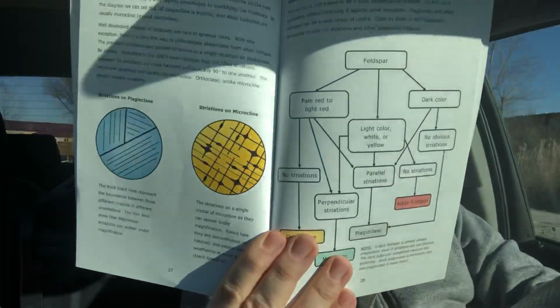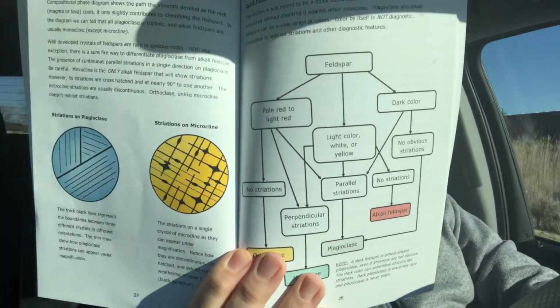Except, of course, there's always an exception. Microcline, the triclinic version of orthoclase. I hope I got that right. Yes, I did. Microcline is a triclinic version of orthoclase, which is monoclinic. So triclinic microcline also forms striations, but they're distinct. They're not those parallel ones with the blue. That's what the yellow here is. The yellow is the microcline striations.